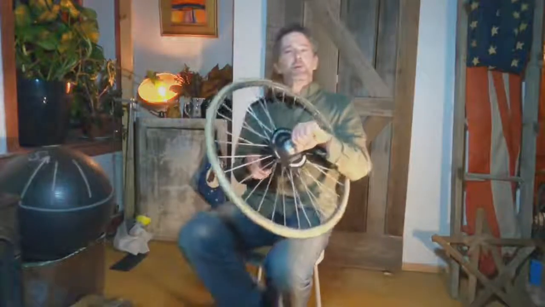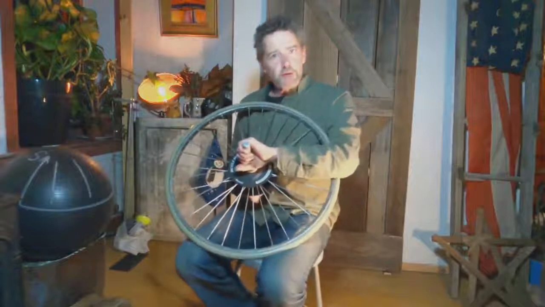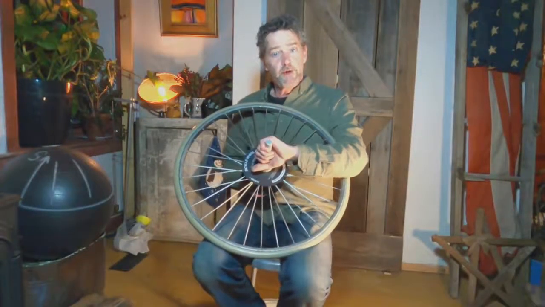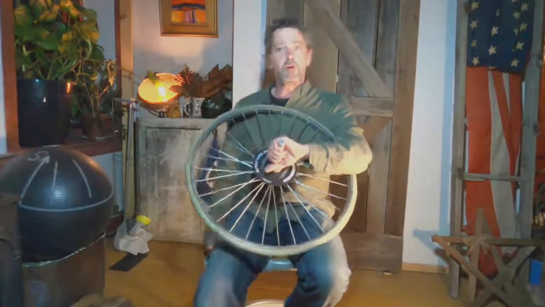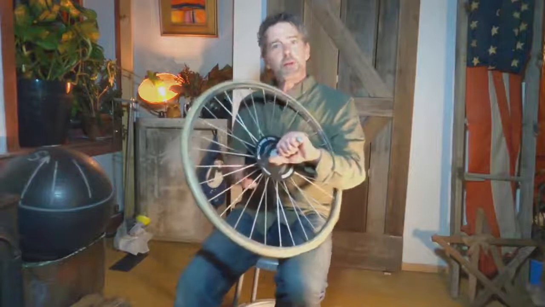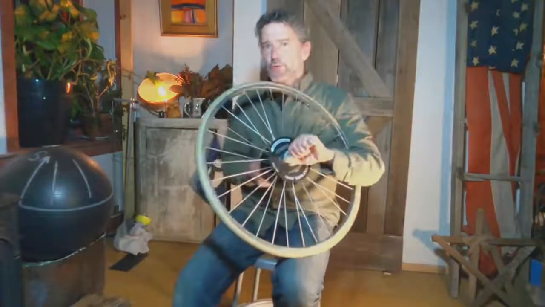Okay, but it feels weird only because we don't have a lot of experience with handling objects that store a lot of angular momentum. Okay, we're used to objects that don't have any angular momentum, like pushing around shopping carts and stuff like that, right? But handling objects that have angular momentum, we're not so used to that, right? And so at first it feels weird.